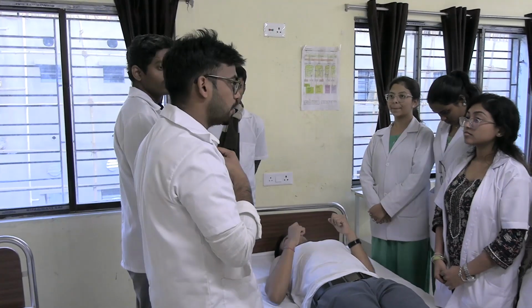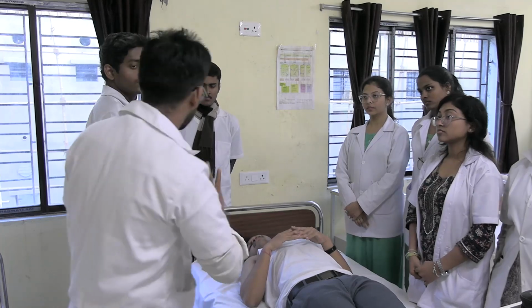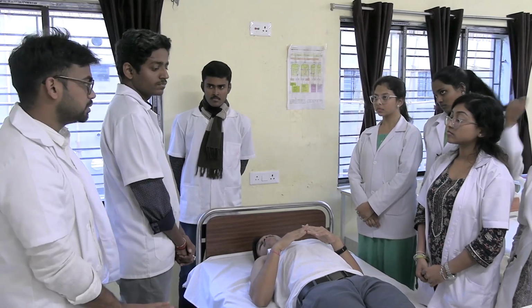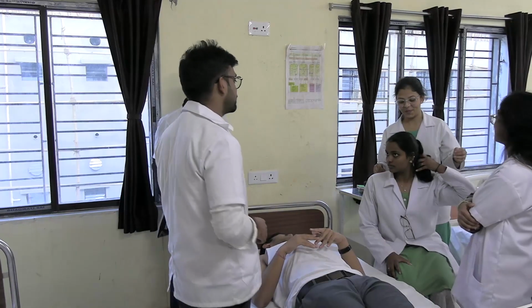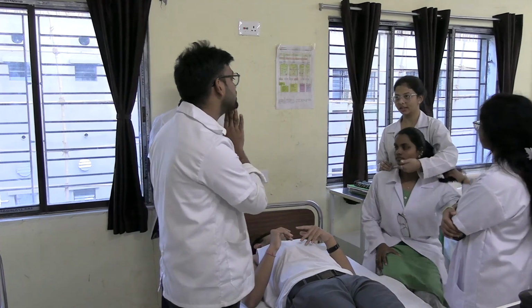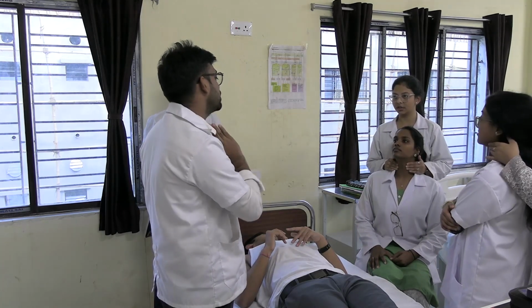Alright, how do you examine the lymph nodes? You go behind the patient and have them sit down. This is 1A, submental. This one is submandibular, then upper, middle and lower cervical.